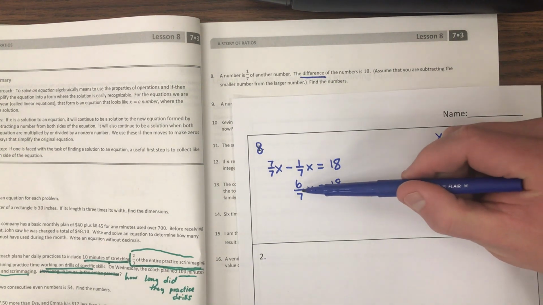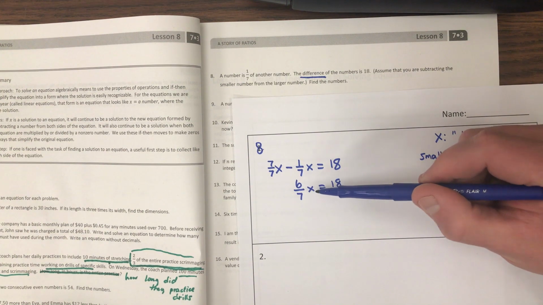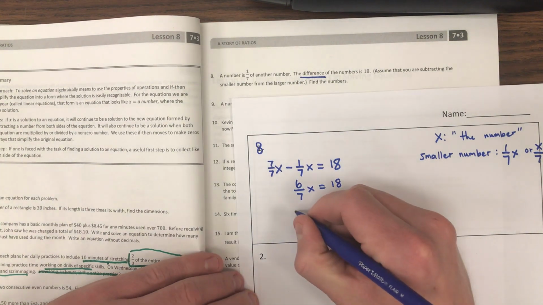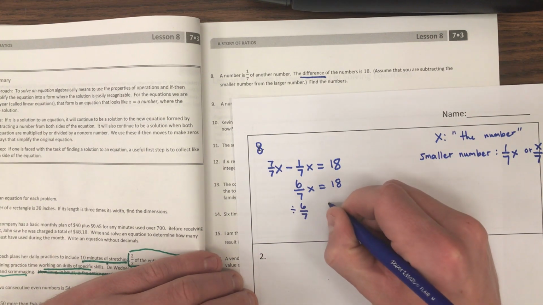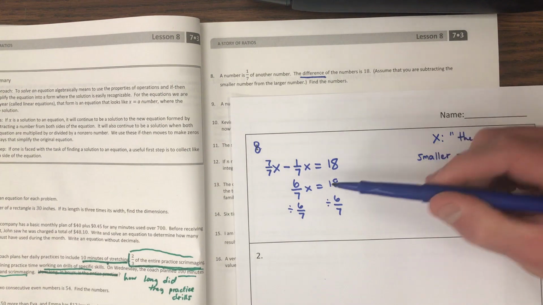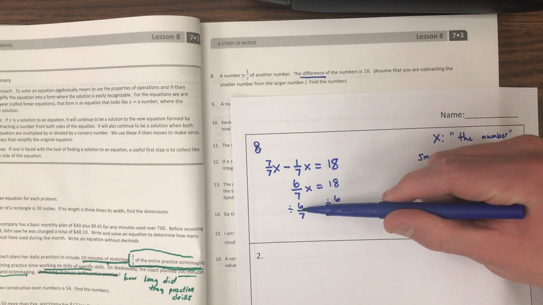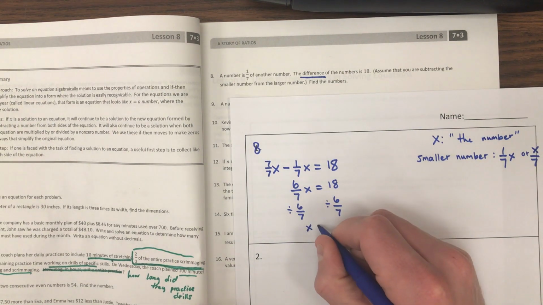And so now I want to start using the properties of equality to actually solve this. And I see multiplication happening here to the variable, the fraction 6/7 times x. And so we're going to undo that with the opposite operation. We're going to divide by 6/7 on both sides of the equation. And so if you multiply a number x by 6/7, but then you divide by 6/7, you're right back where you started at just x.